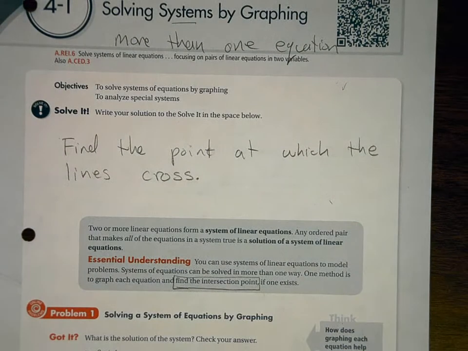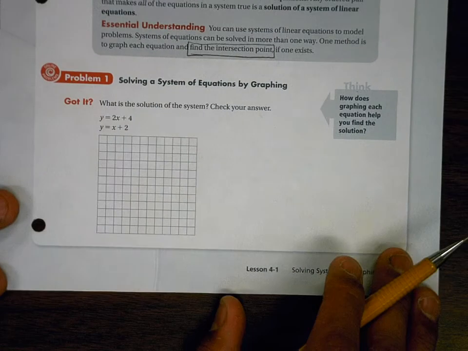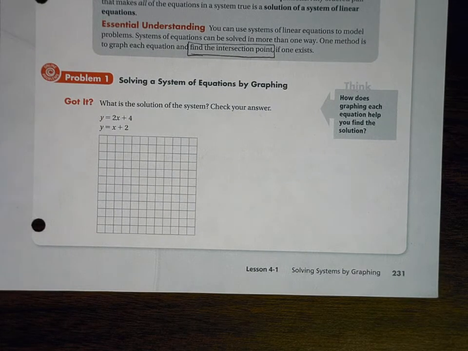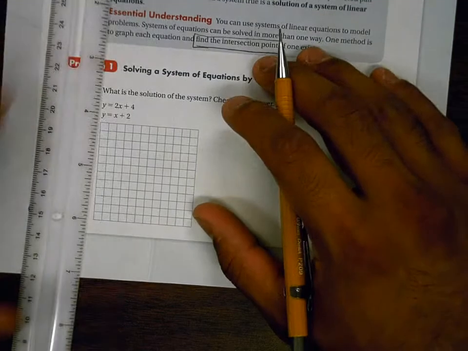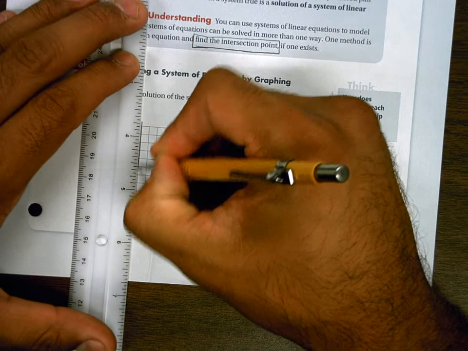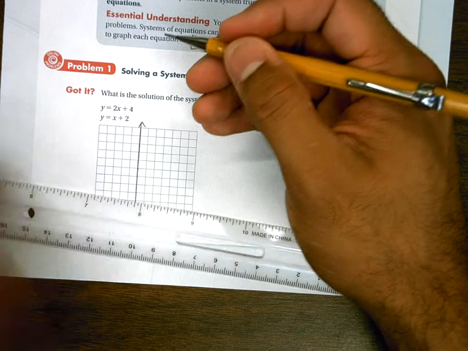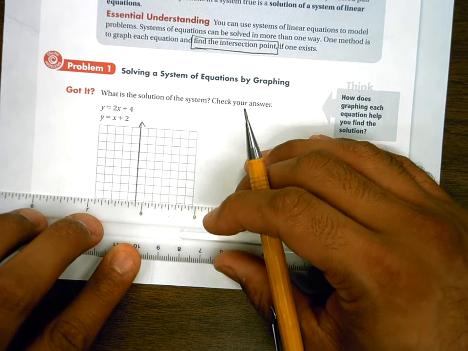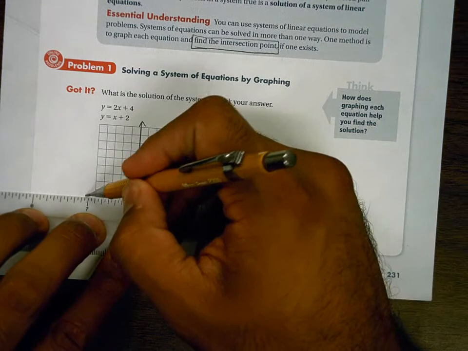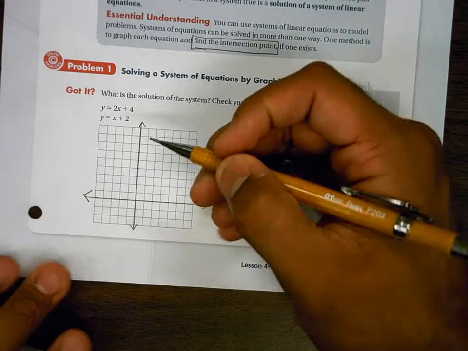And like I said, there's different ways to do this, and you can see from the title here, the first one we're going to learn how to do is by graphing. So I'm going to come down here to the "got it", and I'm going to graph these. I'll set my graph up here. Now there's a couple of things that make this challenging. One of which is you have to be really neat, because if you're not, you're probably not going to find the solution, even though you're going through and doing the steps correctly. So we have to take our time and not rush and make this sloppy.